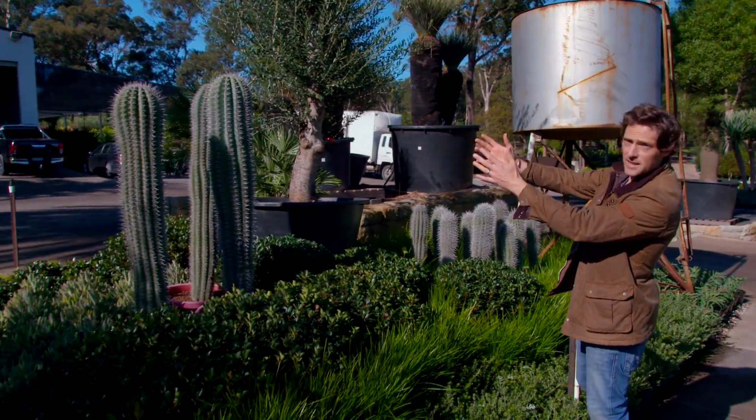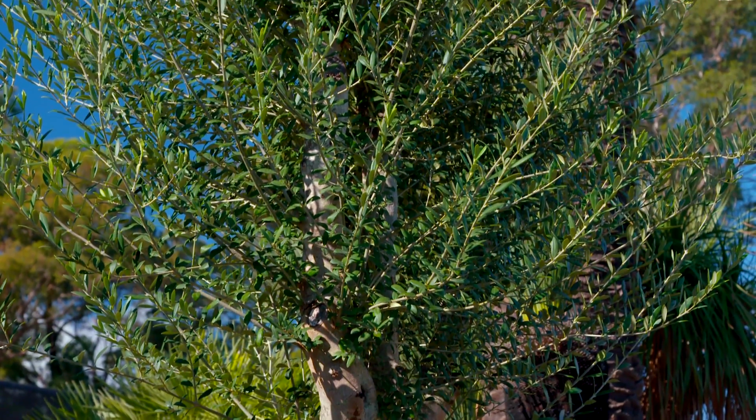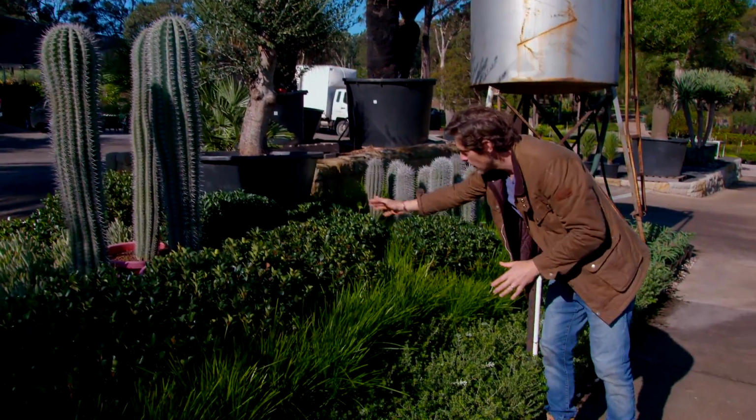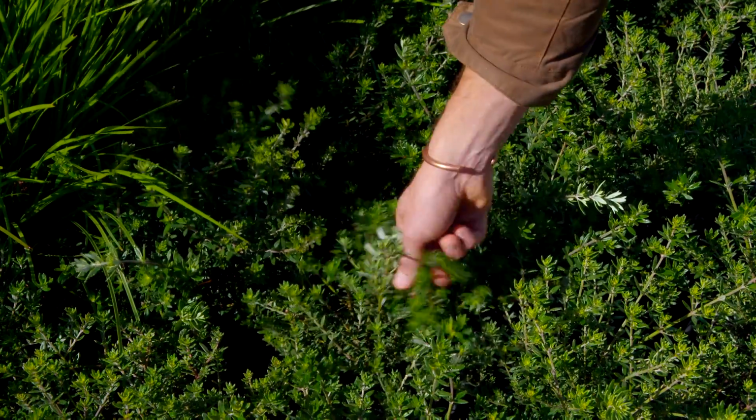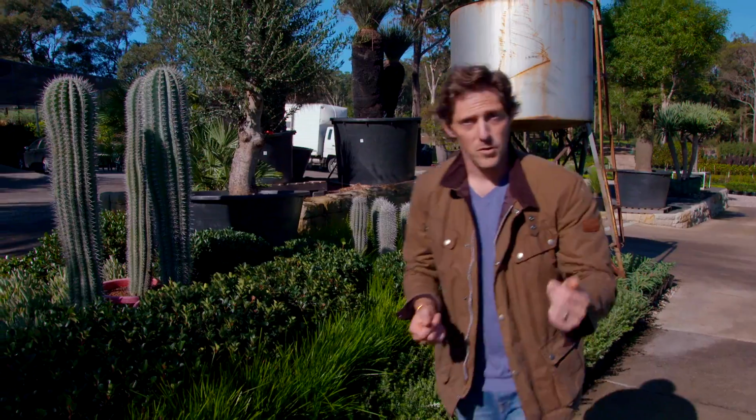We've got vertical accent in the cactus and a lovely silver olive, but then it's combined with rounded Raphiolepis and natives like Lomandra and Westringia. You can do this in a formal garden as well.